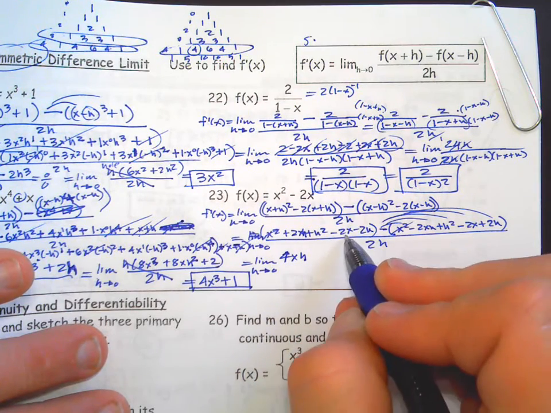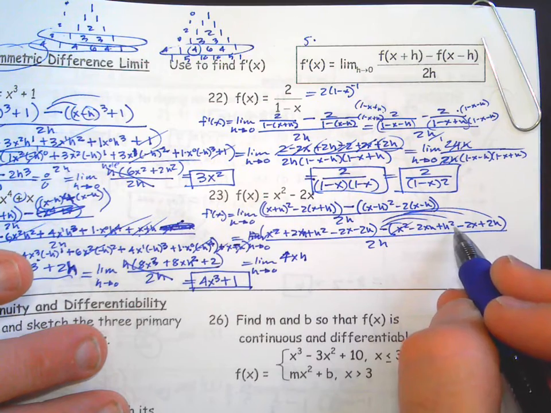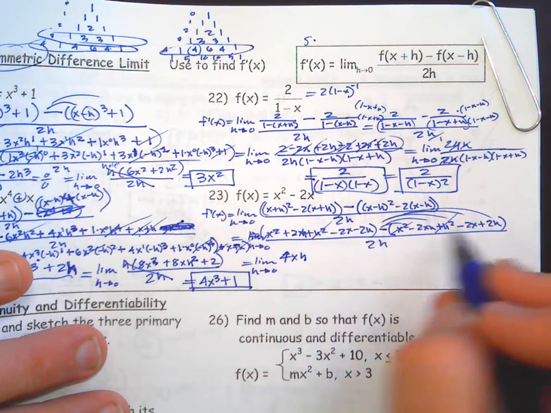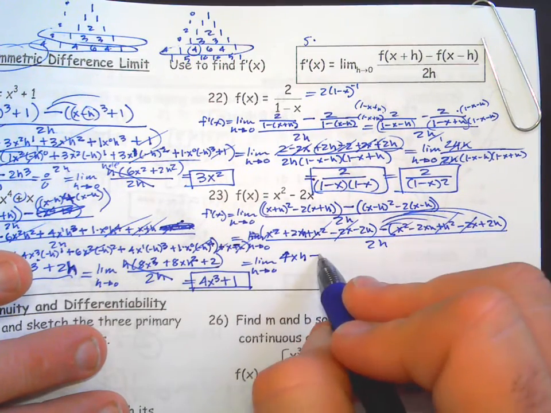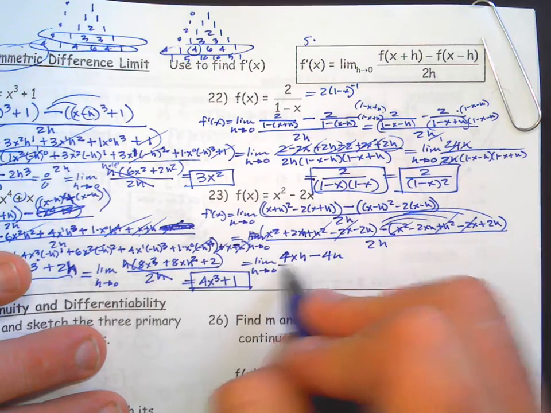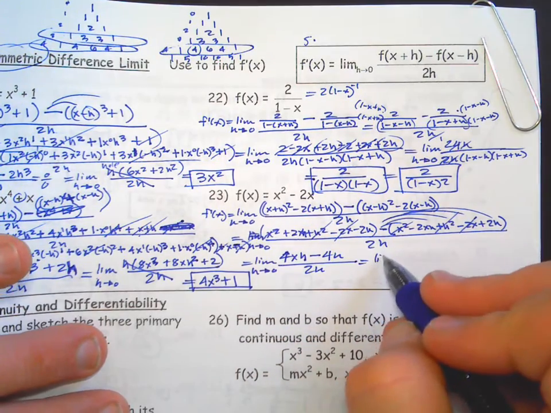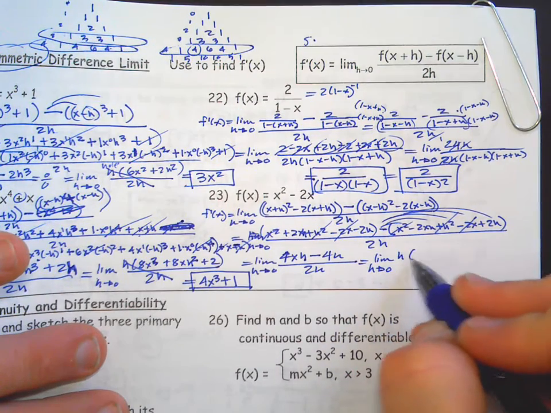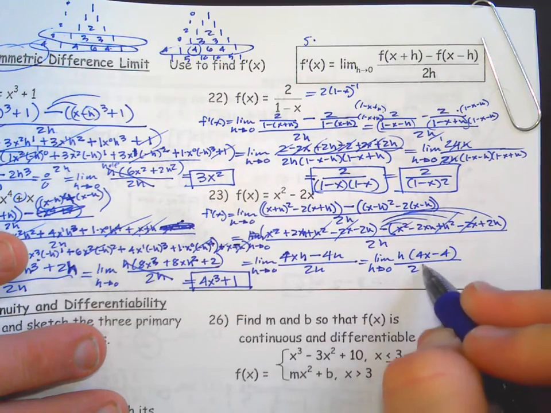And then the h squared and the minus h squared, those cancel. And then the minus 2x and plus 2x, those cancel. And then the minus 2h minus 2h adds up to minus 4h over 2h. So then we're going to factor at least an h out of everything on the top. And that way the h's cancel out.